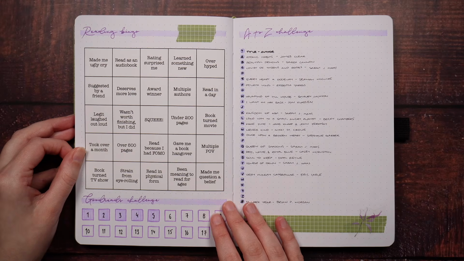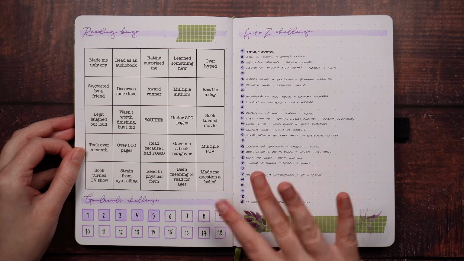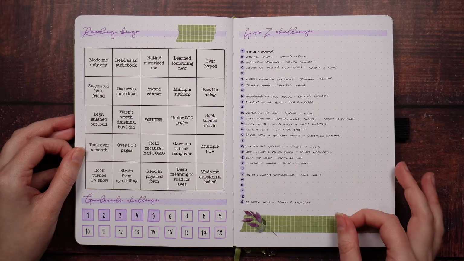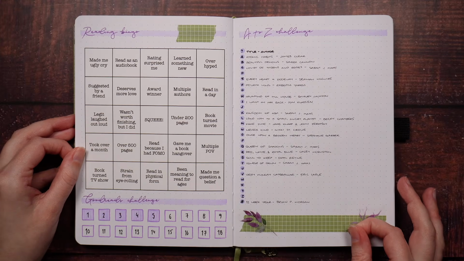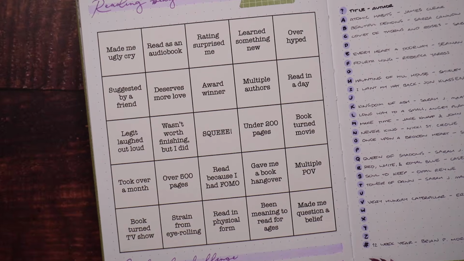They're not the ones that are set up by a particular creator or anything like that, but more so some of the stock standard, generic ones, mainly because if we also took into account every single challenge made by every bookish creator, we would be here for quite a bit longer. But our first idea is a reading bingo board.